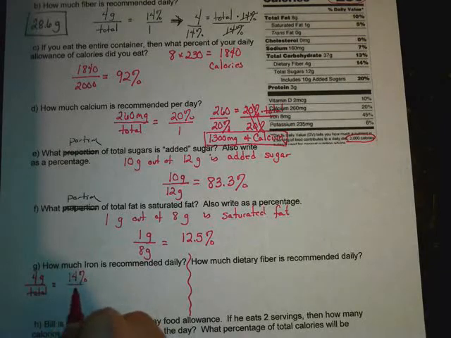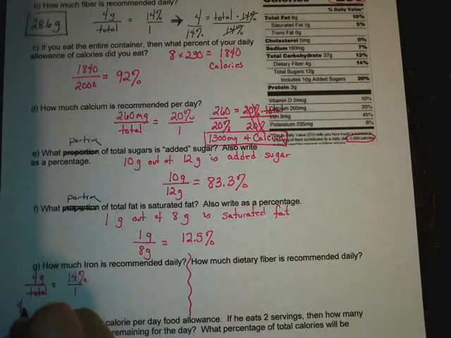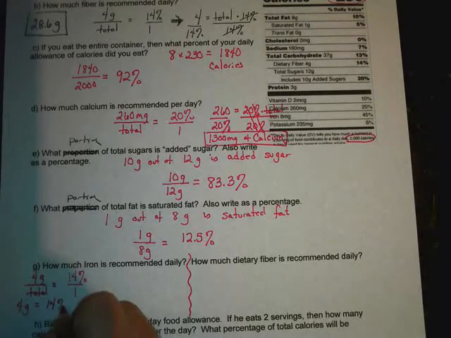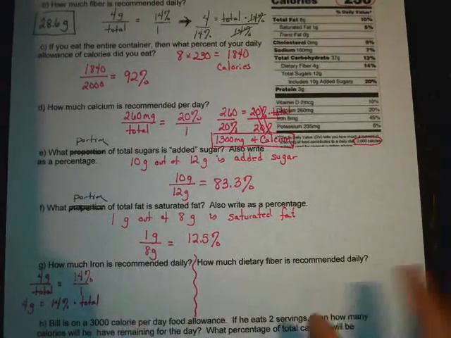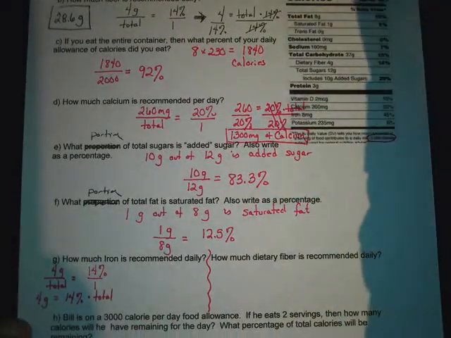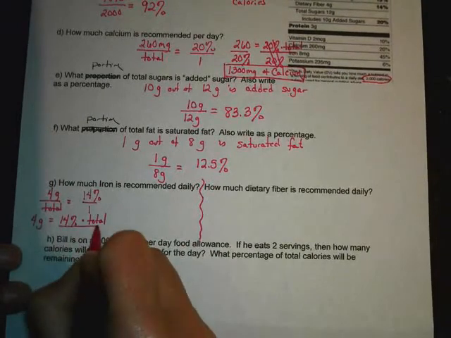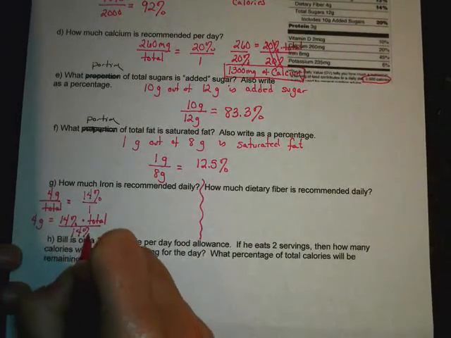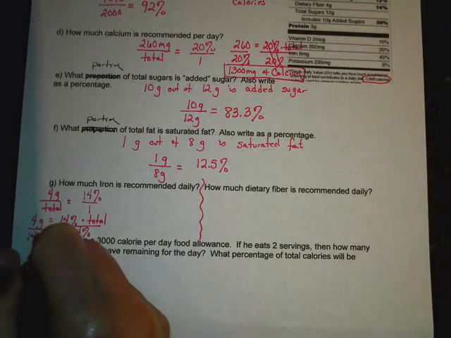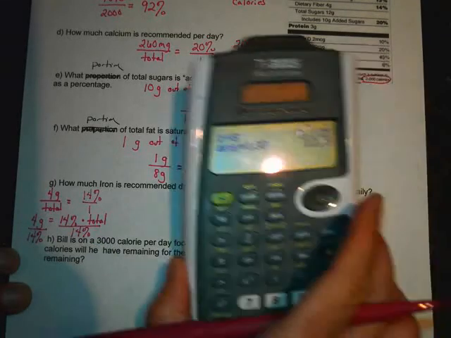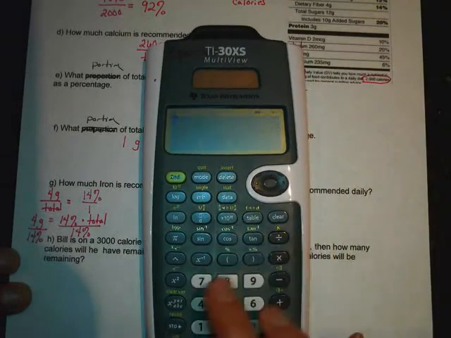So we'll cross multiply. So 4 grams equals 14% of some total. So to figure out the total grams, we're going to divide both sides by 14%. So we're not trying to find a percent, we're just trying to find a total grams.